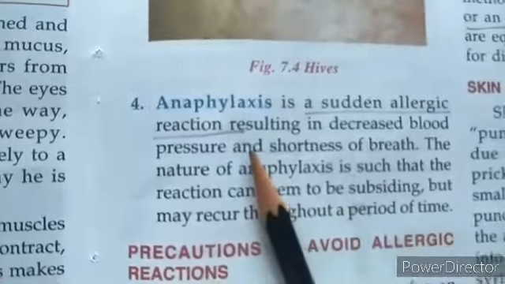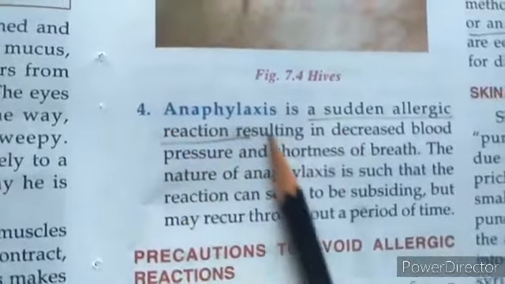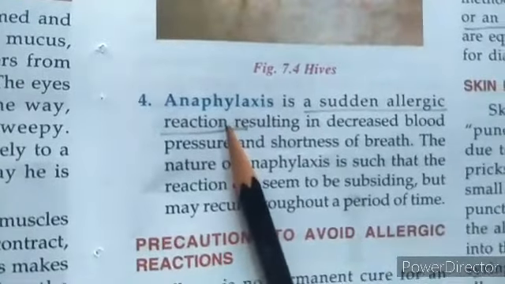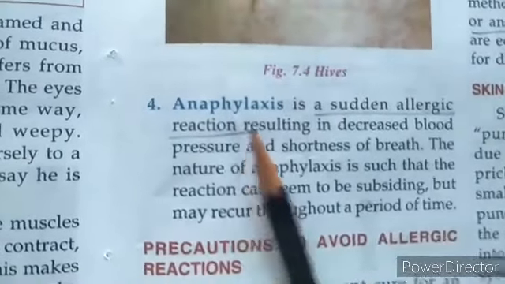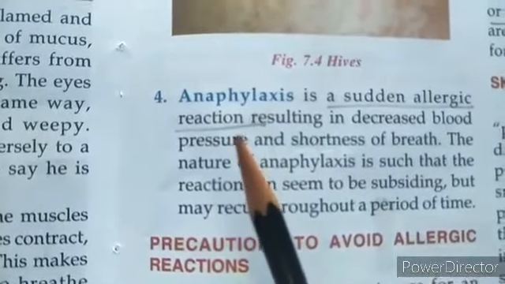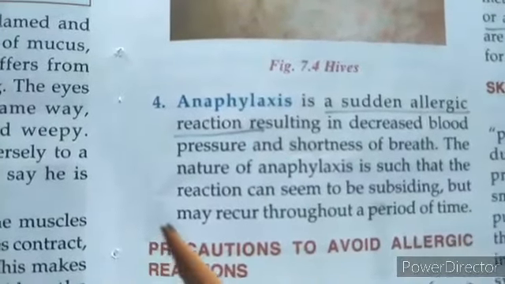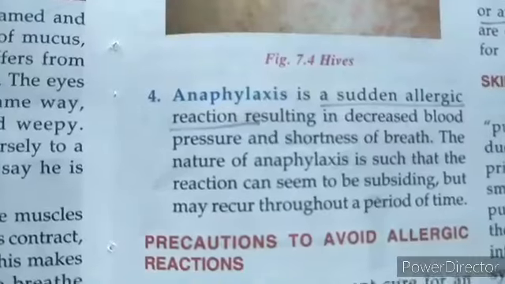So we find that a sudden allergic reaction is known as anaphylaxis. This can be a dangerous condition. People should take precautions. They should be alert, vigilant, and should inform people around them, their friends, that if they have such allergic reactions, they should help them when they are suffering with such an allergic condition.